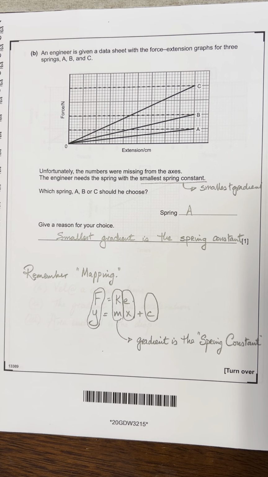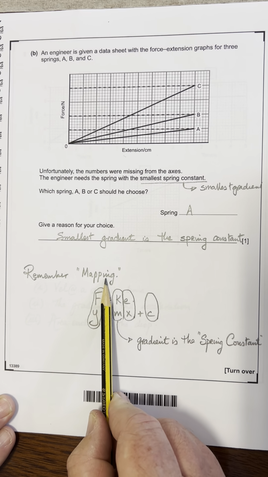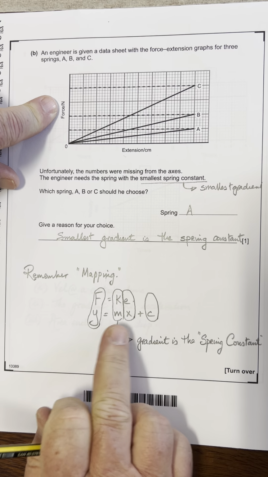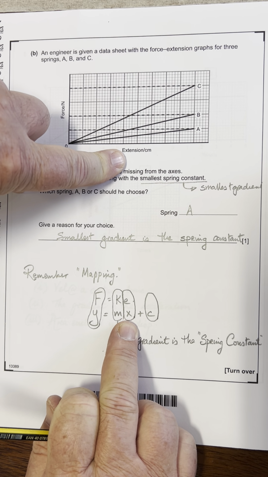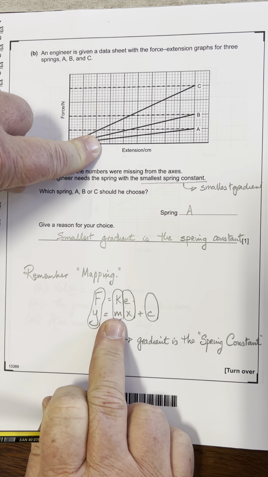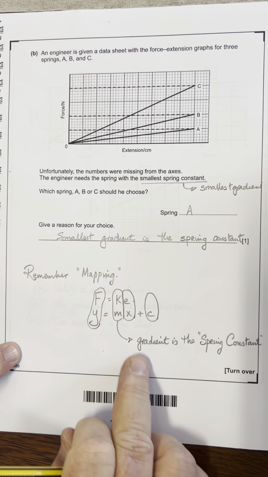Next one. Here's the graph. It's a force against extension graph. We're going to do the mapping. Do you remember we did the mapping on the other page? The force is on the y-axis. The extension is on the x-axis. The gradient is the gradient m. In your maths, you know that m is the gradient. That is the spring constant.